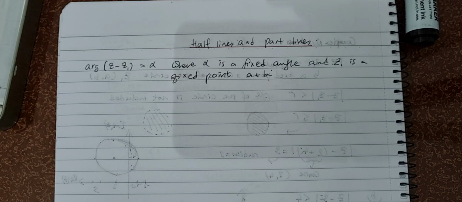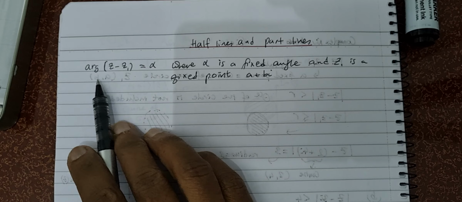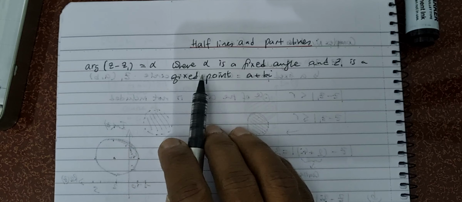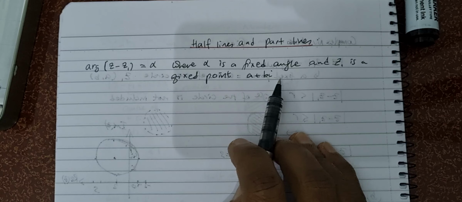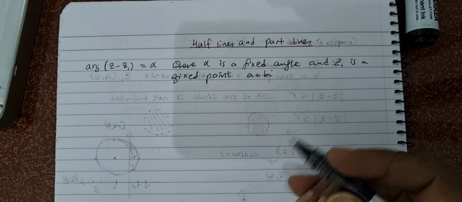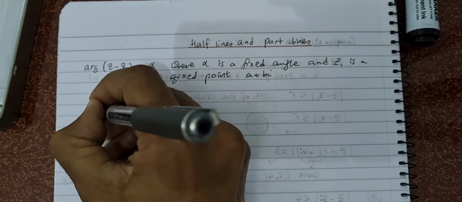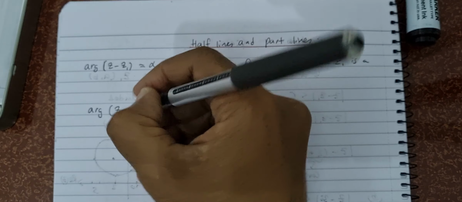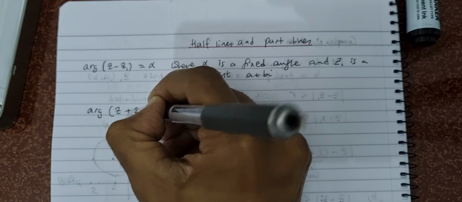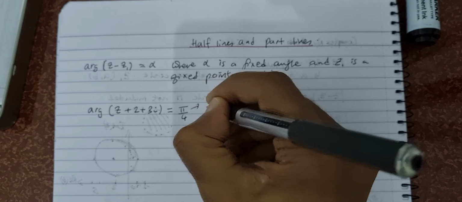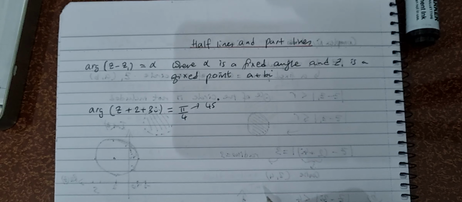Now we want to move on to half lines, which basically, when you have an argument of a complex number, z minus z1 is equal to alpha. Now in this, we know that alpha is going to be a fixed angle, and z1 is going to be a fixed point, basically a plus bi. I can have a complex number like this, argument of, let's say, z plus 2 plus 3i, and all of that is equal to pi upon 4. Basically, we should understand that pi upon 4 is 45 degrees.